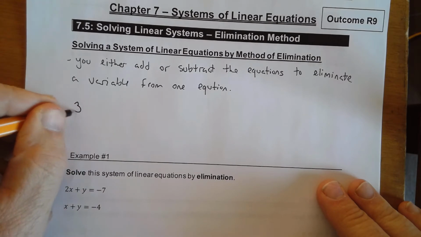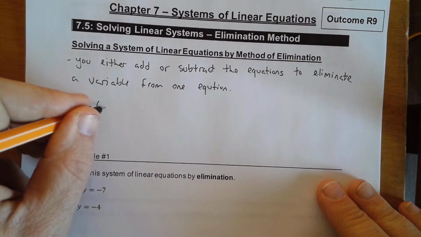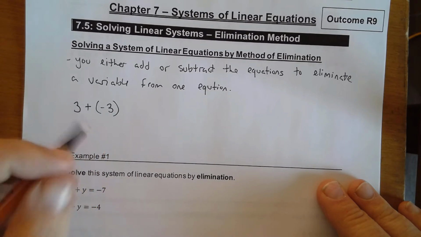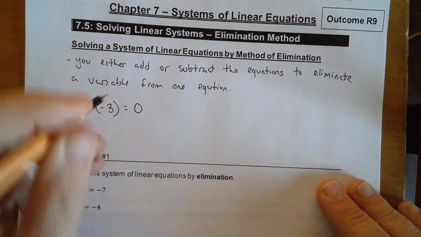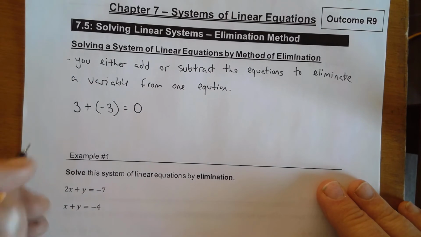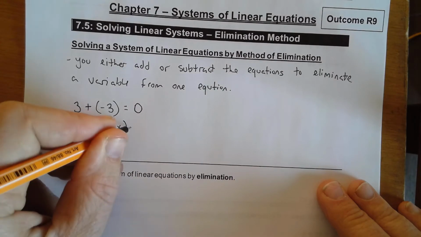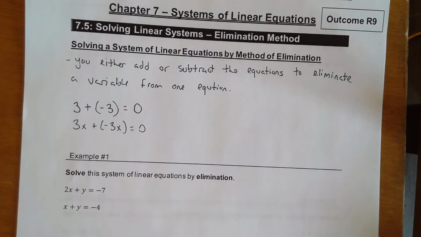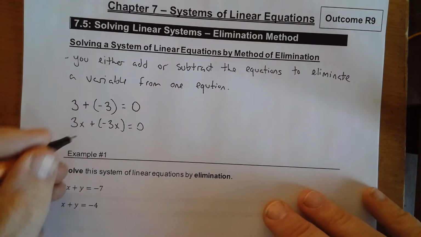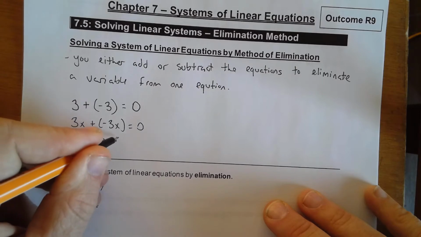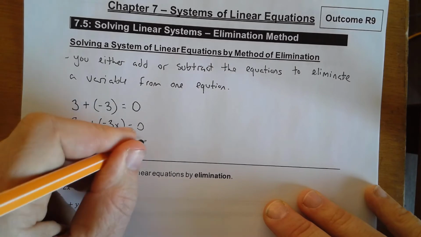from integers, when I add opposites, 3 and -3 are opposite, they're on opposite sides of 0. When I add opposites, that creates 0. If I do that with a 3x and a -3x, I'm also left with 0, nothing. I've eliminated the variable x. So if I add opposites to equal 0.